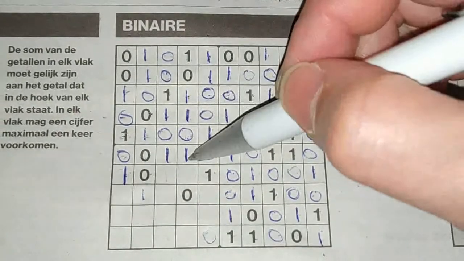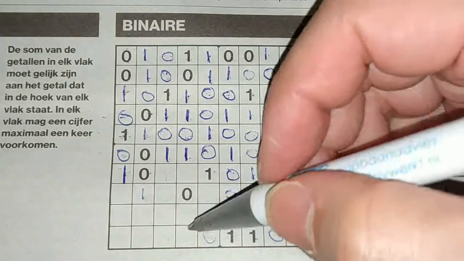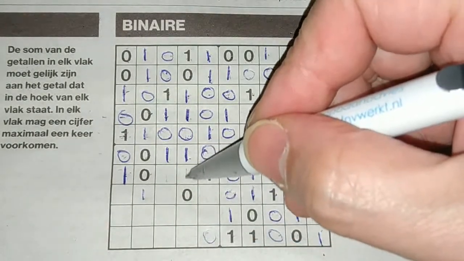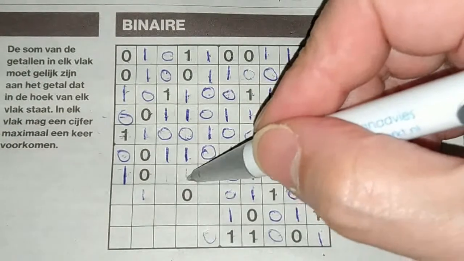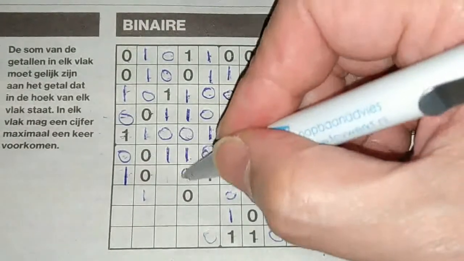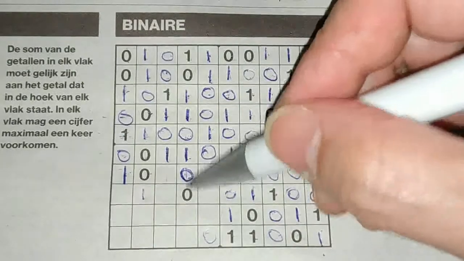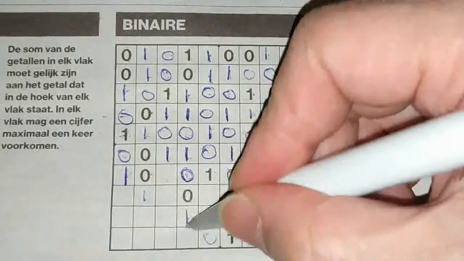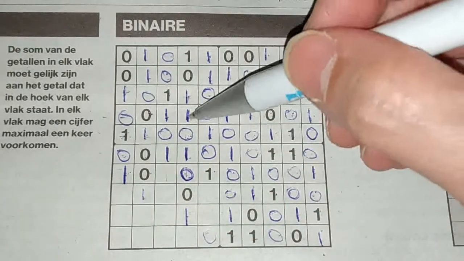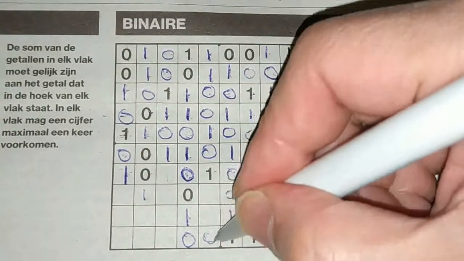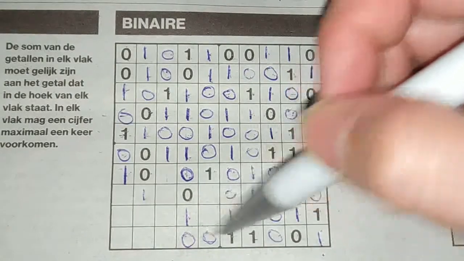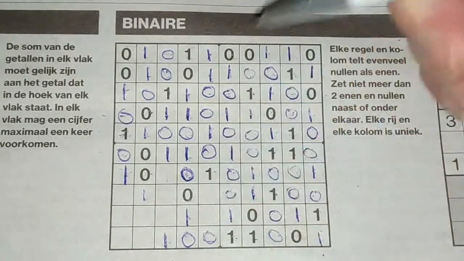1, 2, 3, 4, 4 ones. If I place the fifth one here, then we have 3 O's in a row. Not allowed. This should be an O. Double O here and 1, there 1. 1, 2, 3, 4, 5 ones, so the rest are O's. This is an O. Double O here and 1, there 1.